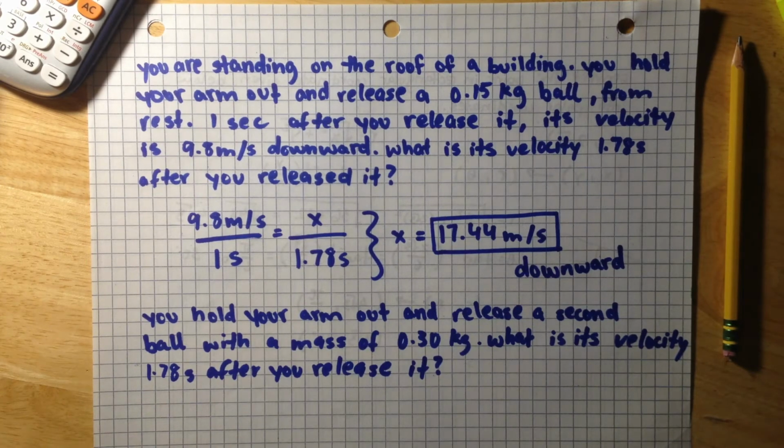So notice that this ball is twice as heavy as the first ball, but the thing is, mass does not affect velocity in free fall, because in free fall the only force acting on an object is gravity, and in this case both balls are being dropped on Earth, where gravity is constant at 9.8 meters per second squared.